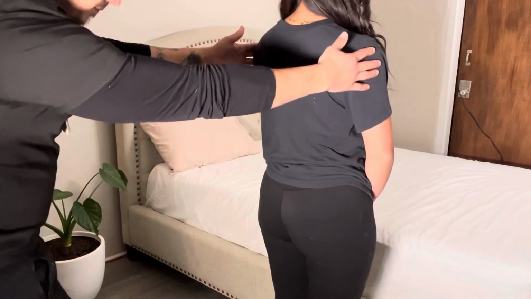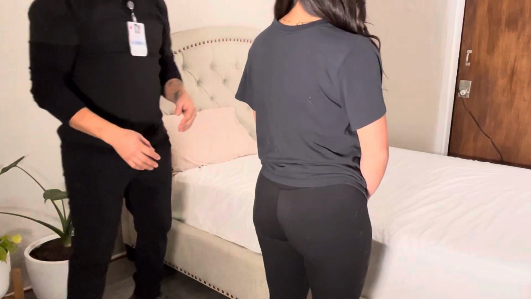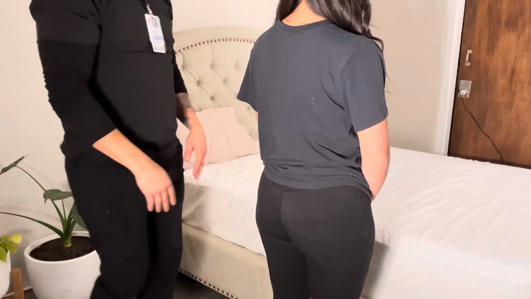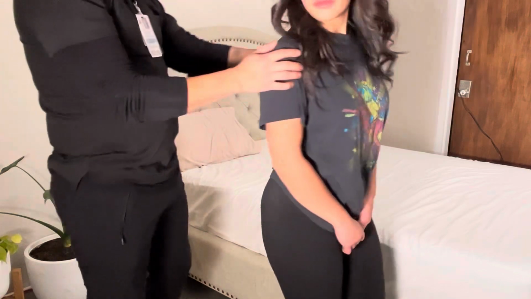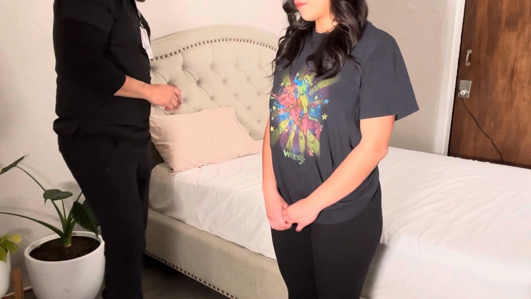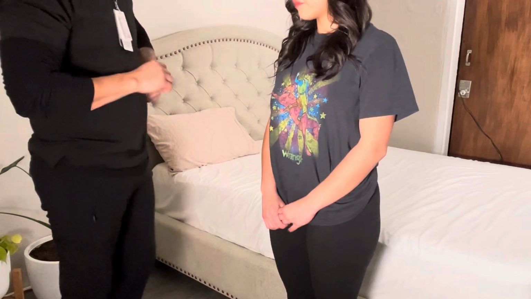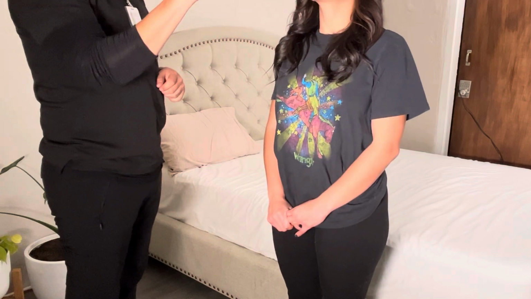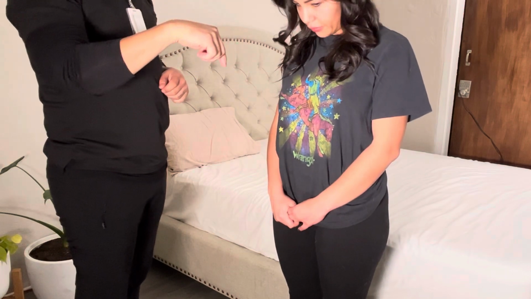I want to inspect and palpate spinous processes, which should run vertically and in alignment. I also want to look for any abnormal lateral curvature, which could indicate scoliosis. Then I want to take a look at the patient from the side to assess for kyphosis or lordosis, which is just exaggerated curvature.